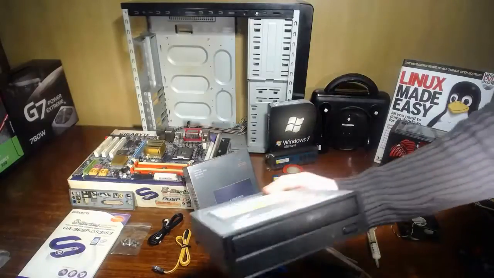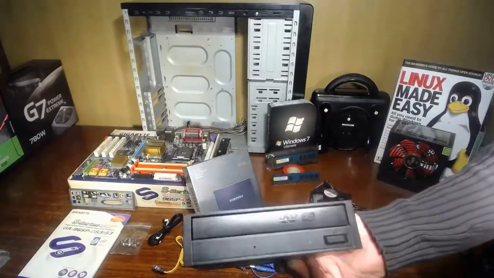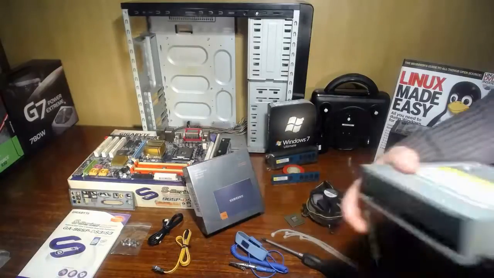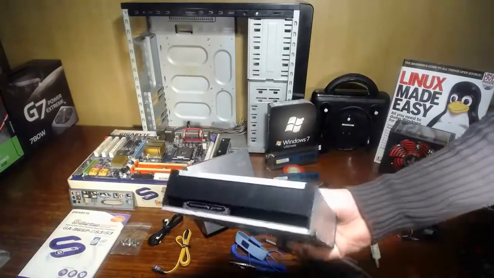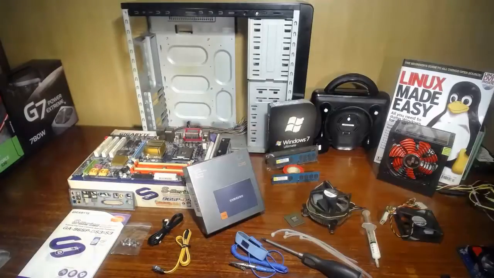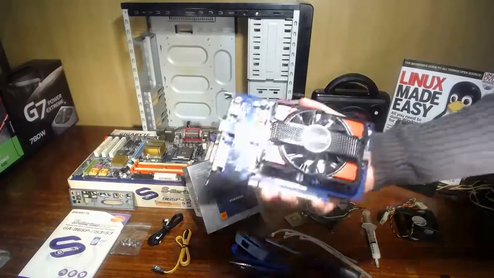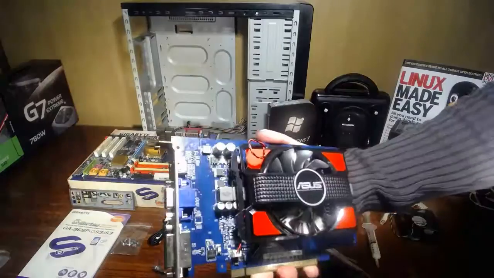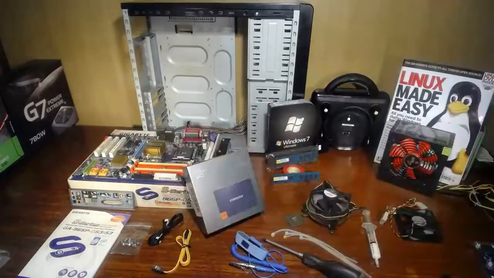DVD player, like this one here, just one of them DVD players, and a graphics card if required, if you're doing a lot of editing or playing games. And the last part required is the case, where all the parts are installed.